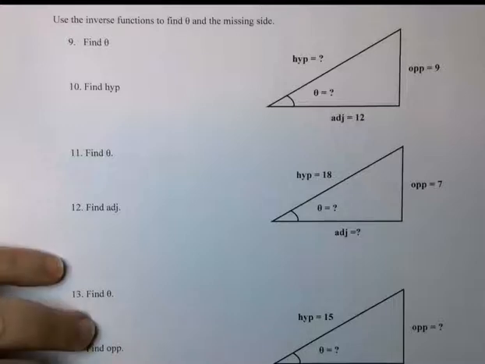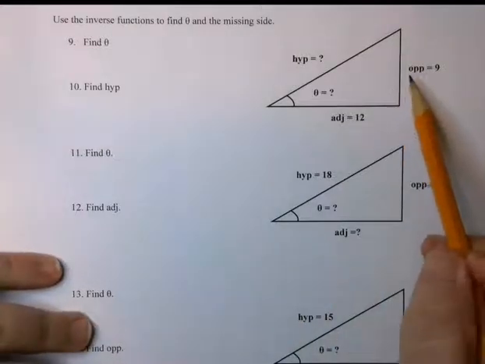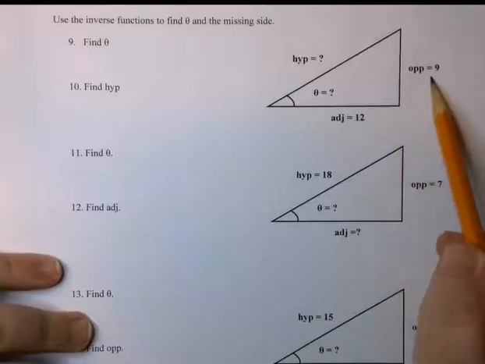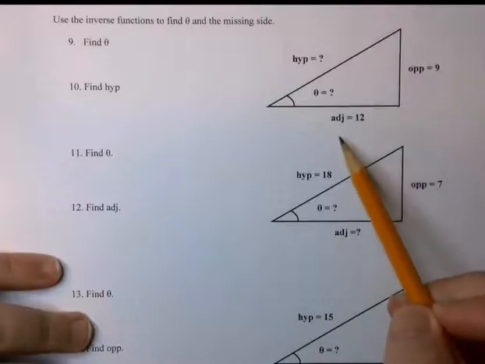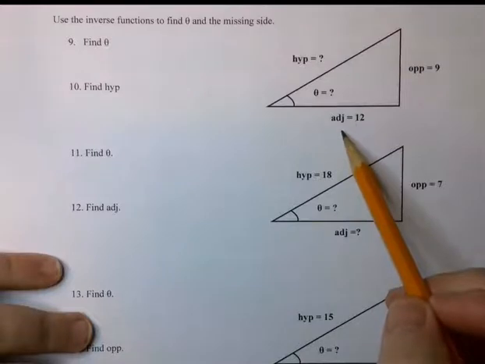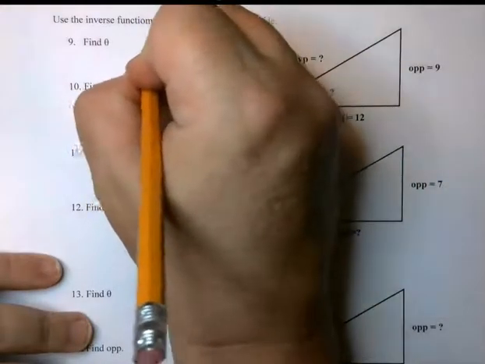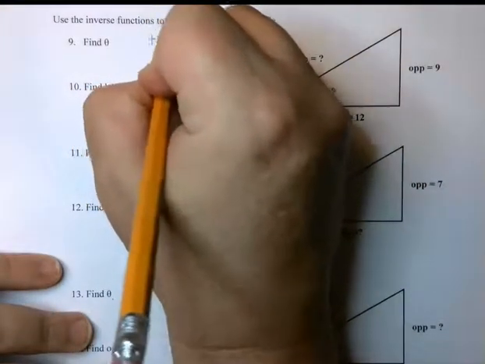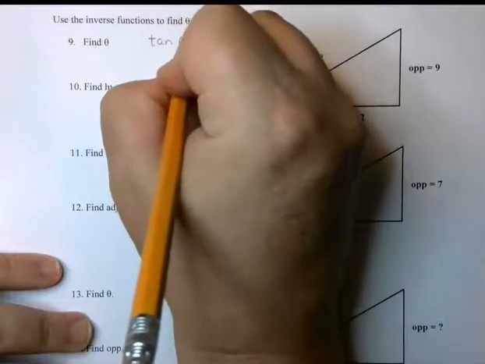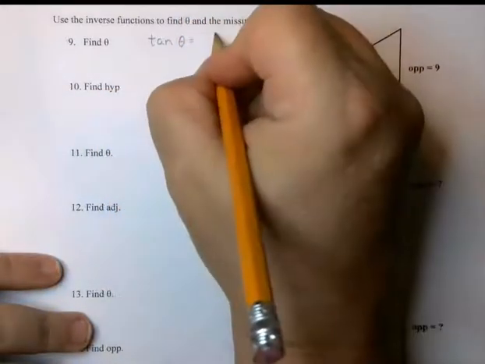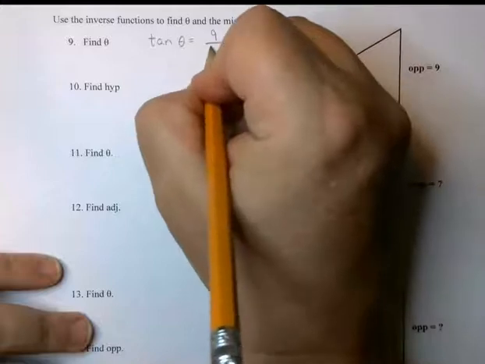All right, so we need to find theta. So what's the relationship between these two? Well, we know that opposite over adjacent is the definition of a tangent. So we can write this. Tangent theta equals 9 over 12. That's simply the definition of the tangent.